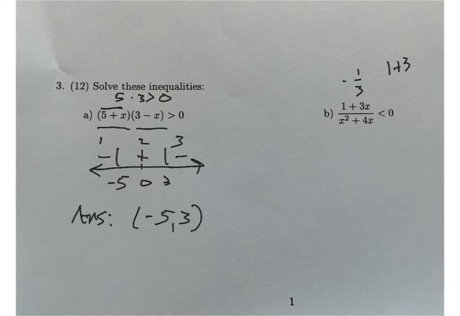All right, for the second one, the numerator changed sign at -1/3. You can set it equal to 0 and solve if you can't see it. At the bottom, we need to write it as a product of linear expressions. So I can factor that x out, and I get x plus 4 left over. And the sign change points are 0 there and -4.